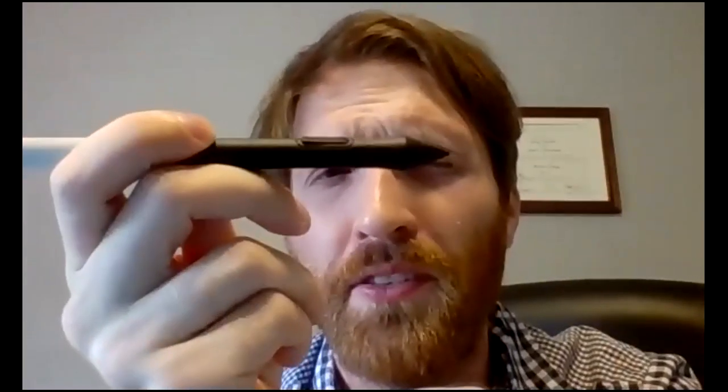Any more questions? Yes, the end of the noodle is the N-terminus. Well, you have an N-terminus and a C-terminus, right? So this pen is my peptide. The point is the N-terminus.